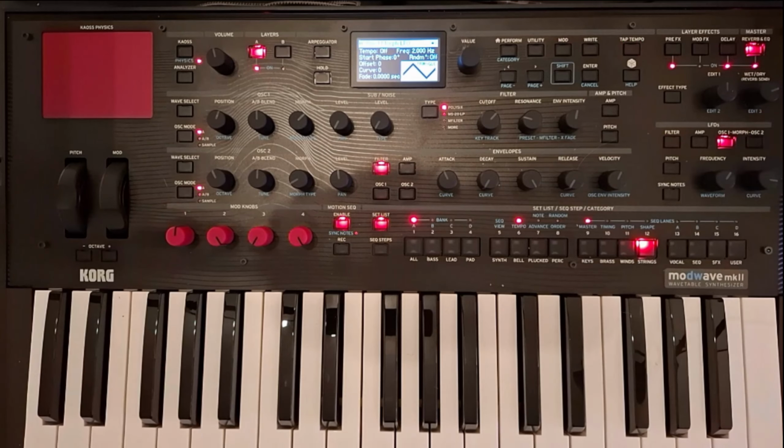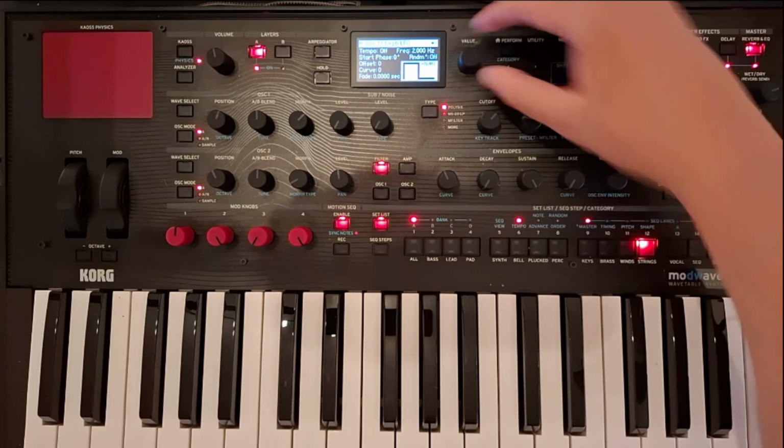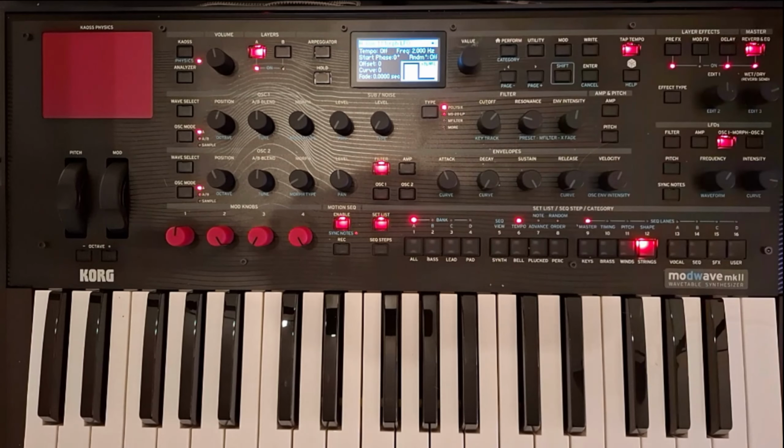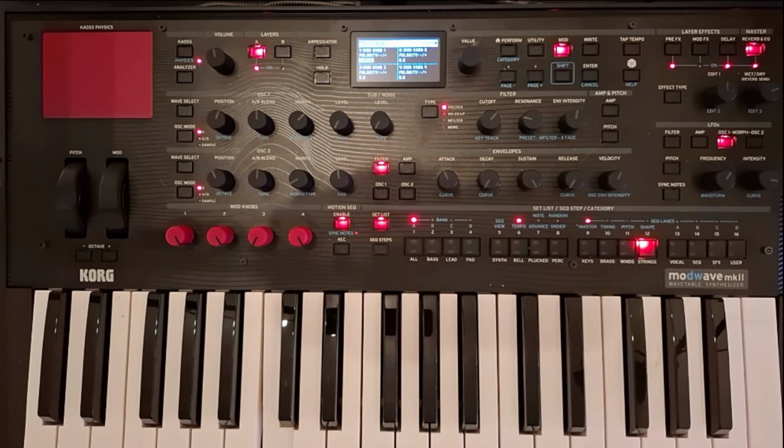And right now we have a saw here selected. I'm gonna change that to a square, so you get some nice more sequenced like sound. Let's turn it on. So you can hear it turn up a whole octave now and down instead of shifting.